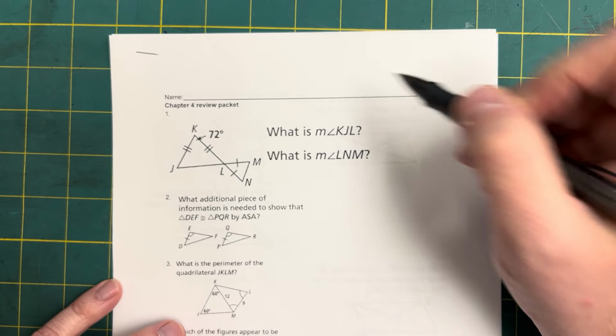Okay. To show that RQP is congruent to PSR by SSS, what must be true of the value of X? Well, we know that this and this must be congruent to one another. If the triangles are congruent, look, you're guaranteed that. So there, we've got SSS.